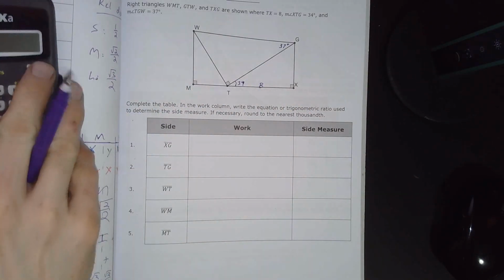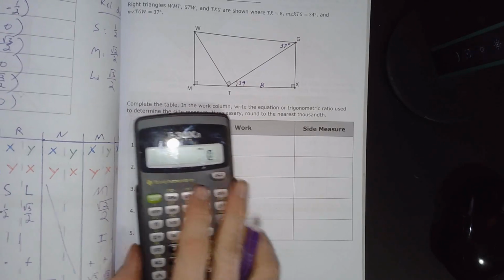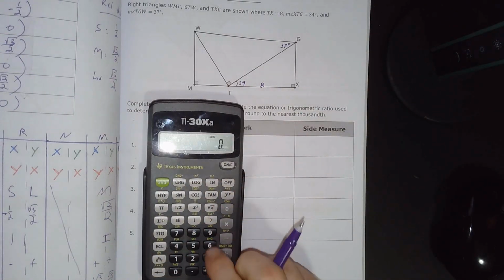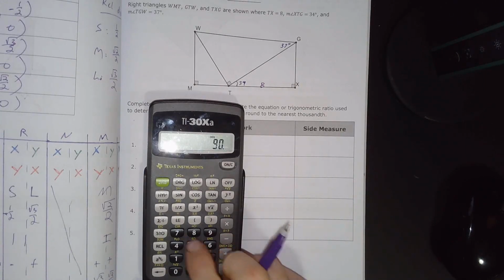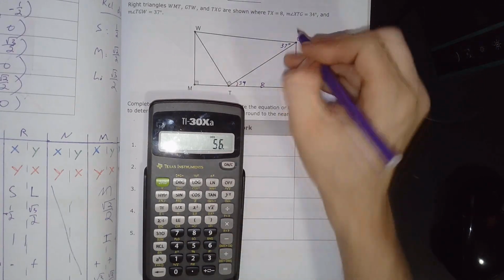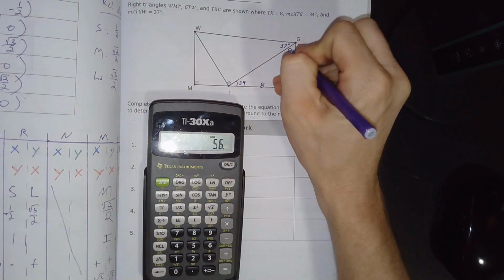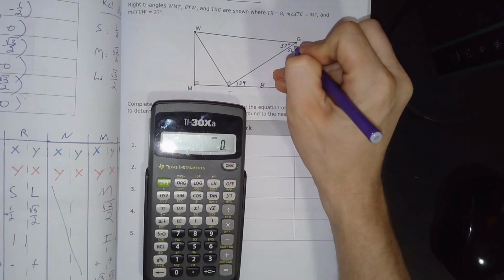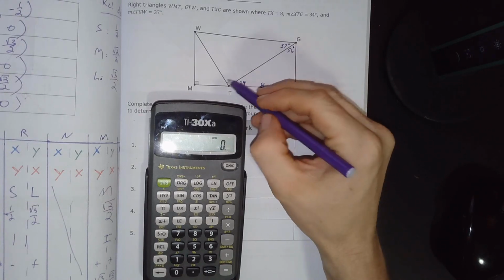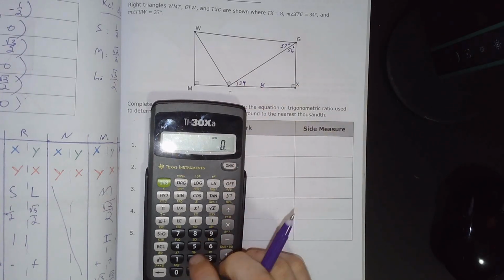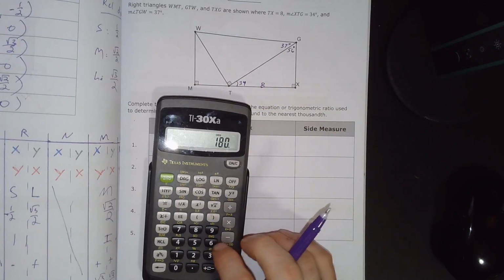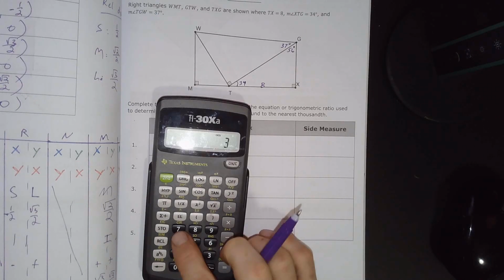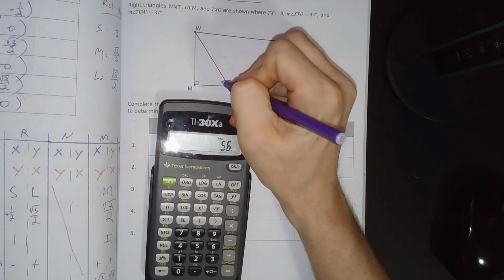Well, I'm gonna go ahead and just plug and chug some stuff. So 90 minus 34, that's 56 degrees. I'm just figuring out the stuff that, so this is a straight line. So 180 minus 90 minus 34 is 56.